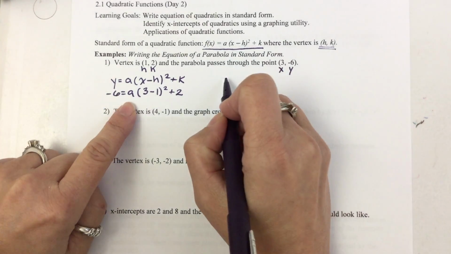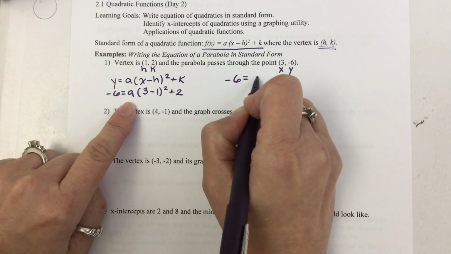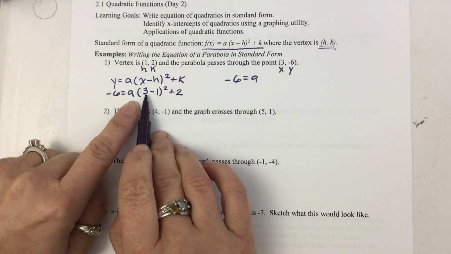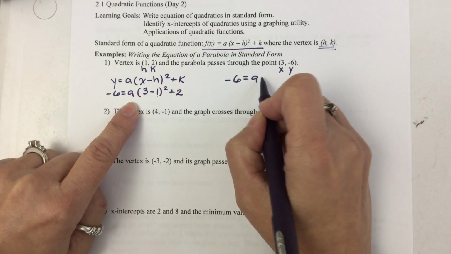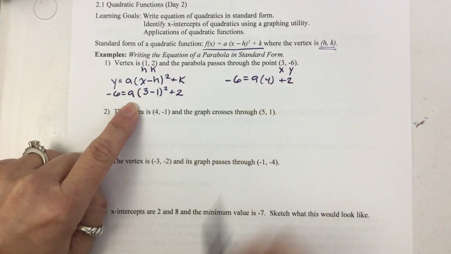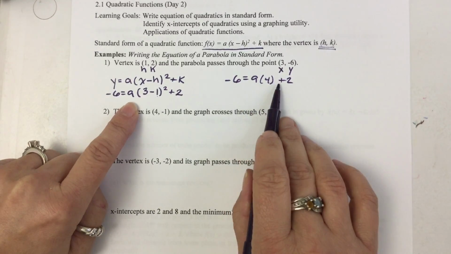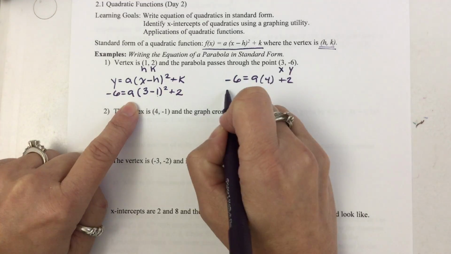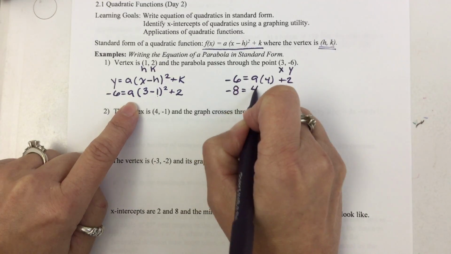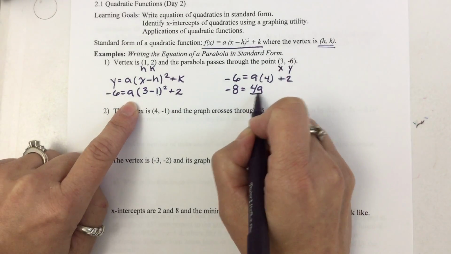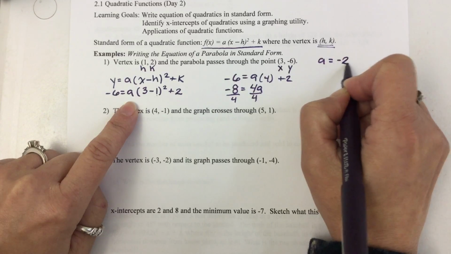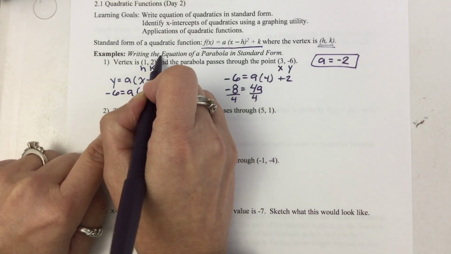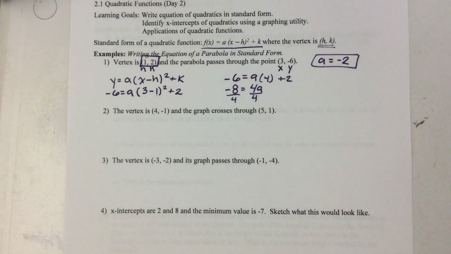If I go ahead and look, negative 6 equals a times, order of operations, 3 minus 1 is 2, 2 squared is 4, plus 2. If I want a by itself, I can subtract the 2 over. That would make this negative 8 equals 4a. Go ahead and divide both sides by 4. a equals negative 2.